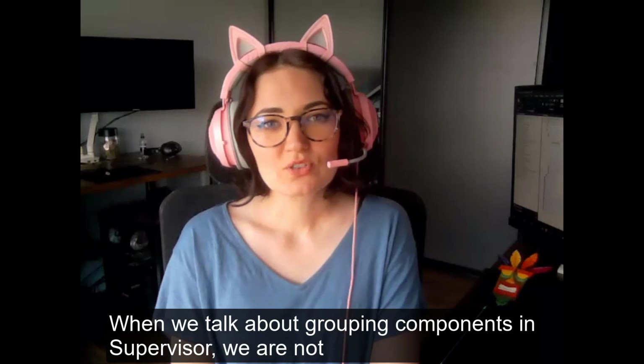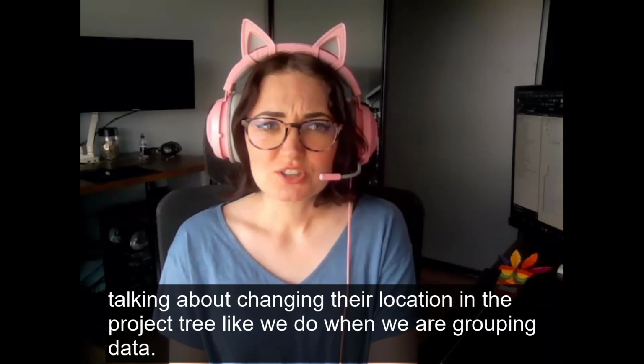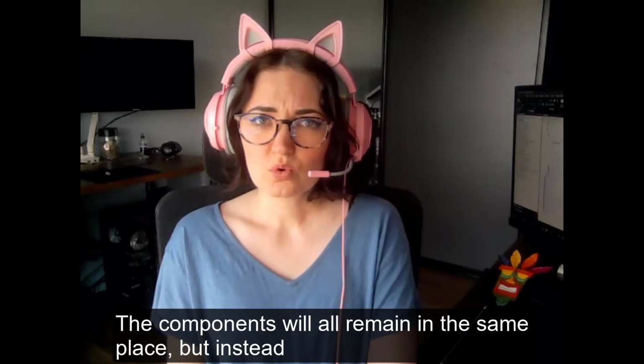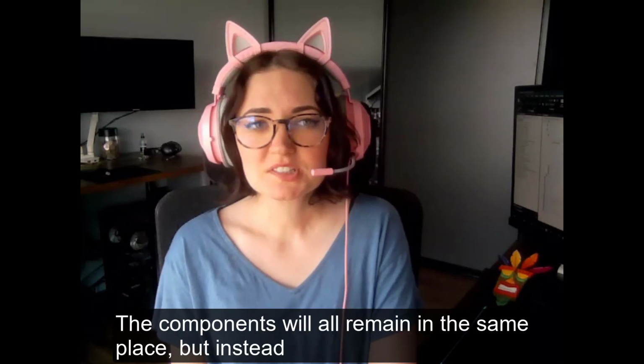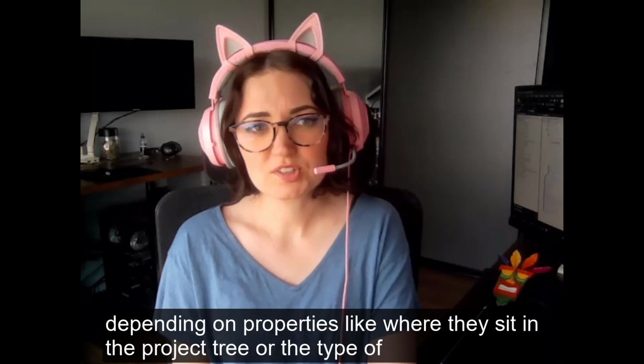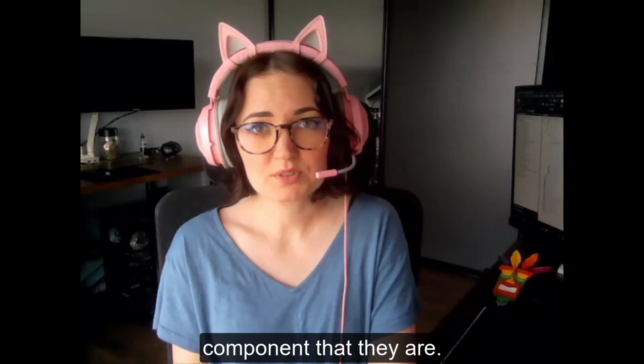When we talk about grouping components in Supervisor, we're not talking about changing their location in the project tree like we do when we're grouping data. The components will all remain in the same place, but instead we're talking about creating ways to easily select groups of components depending on properties like where they sit in the project tree or the types of component that they are.